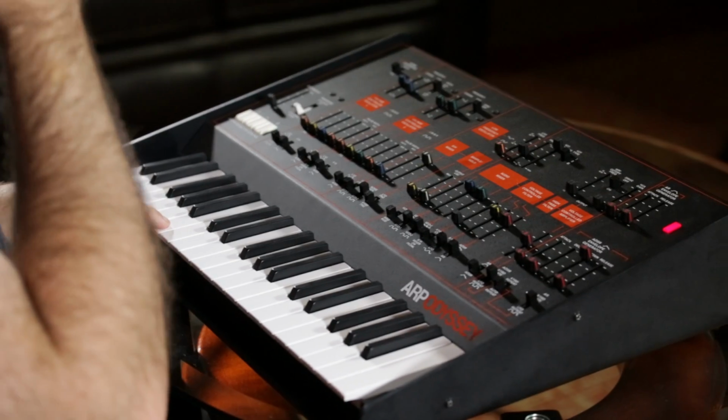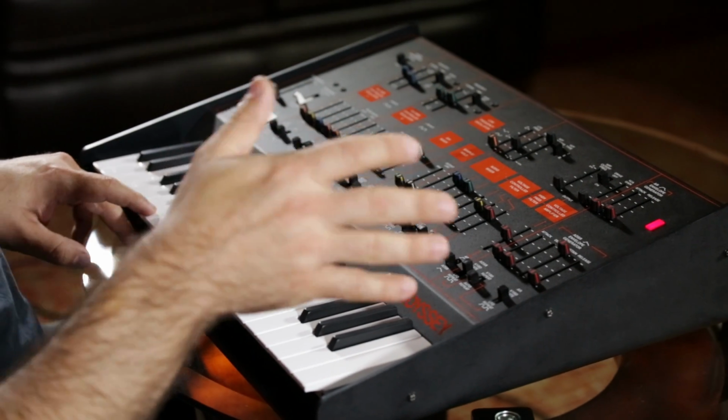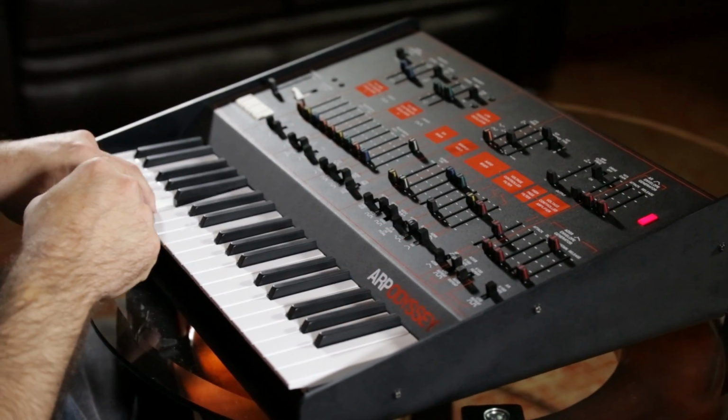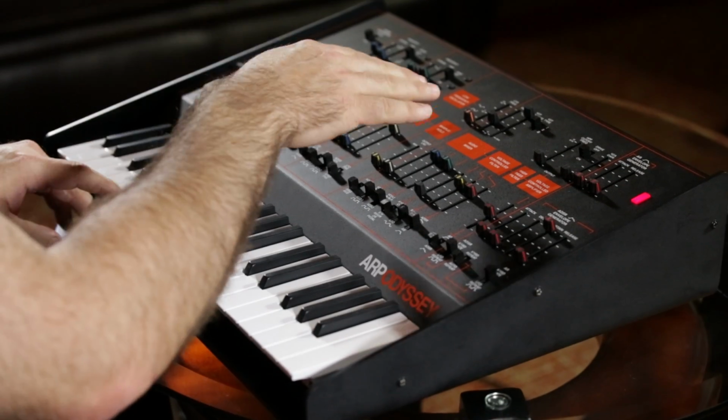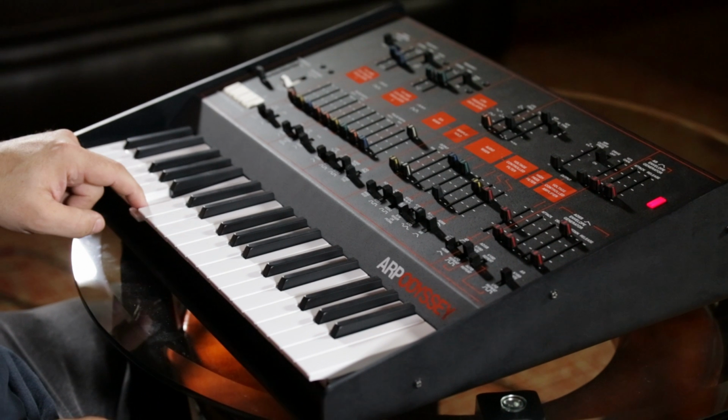You might recognize this from Doctor Who, which used an ARP Odyssey on a lot of their soundtracks. They would get this kind of random, quirky computer sound. And you can hear that the sample and hold generator is choosing a random frequency every time I hit the note.